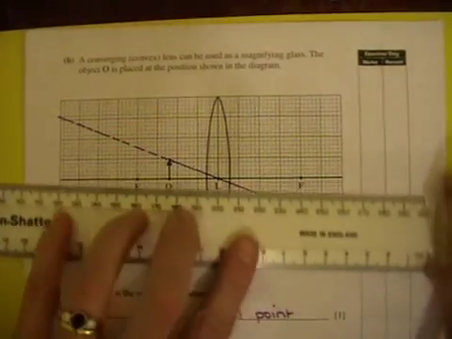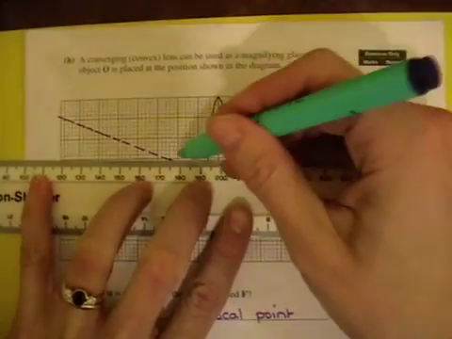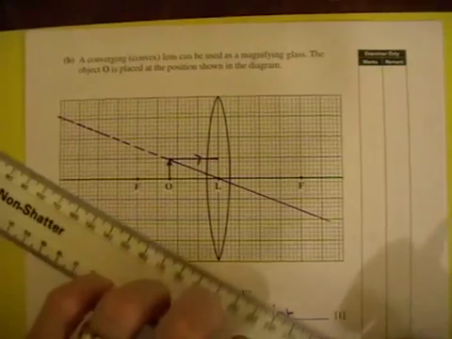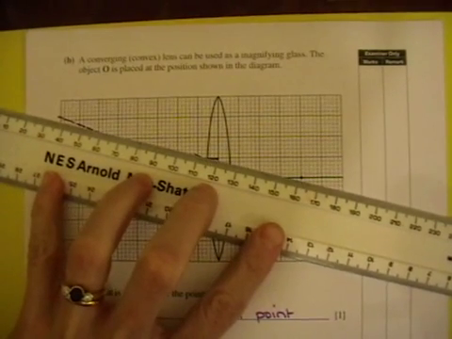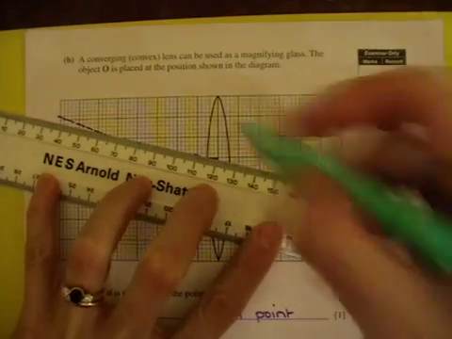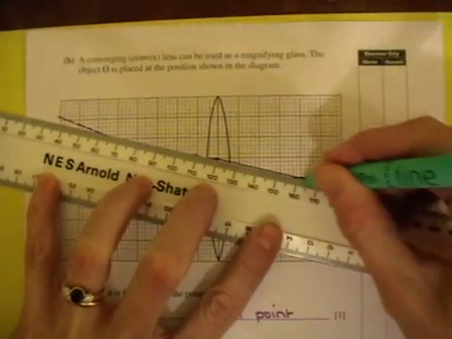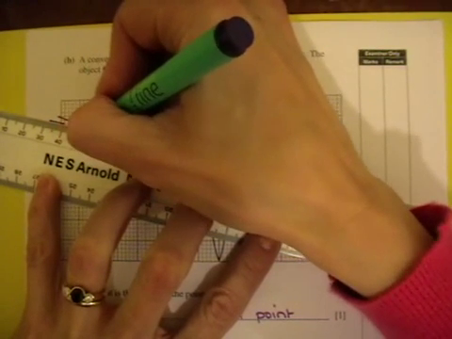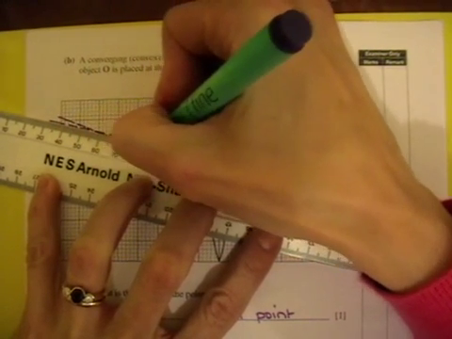There's your first ray of light, and then the second ray of light, we draw a line parallel, or a ray parallel to the axis, and then down through the focal point on the other side there, which is about there. So there's the ray there, and you're going to have lines extending like that there.